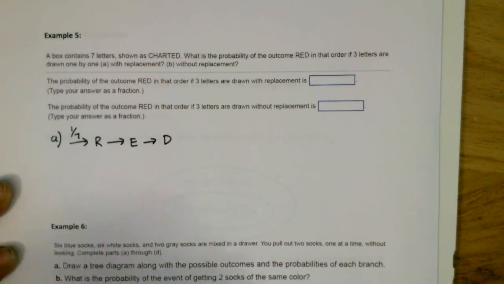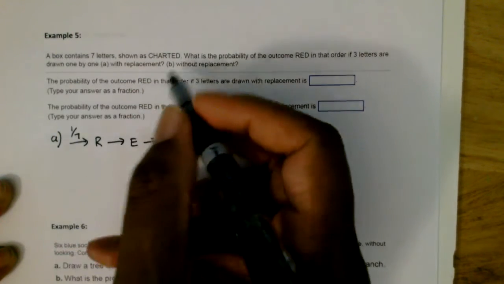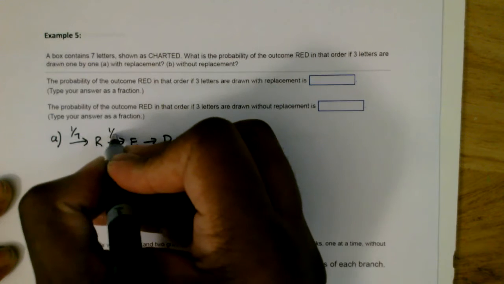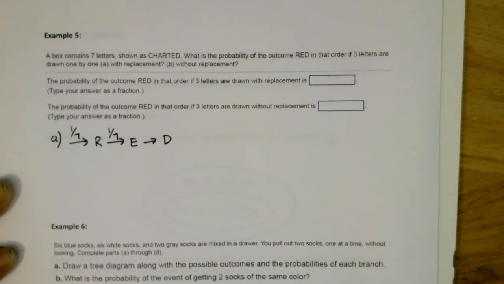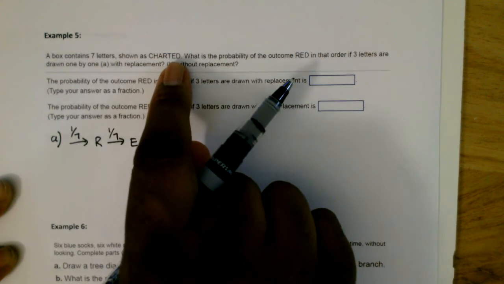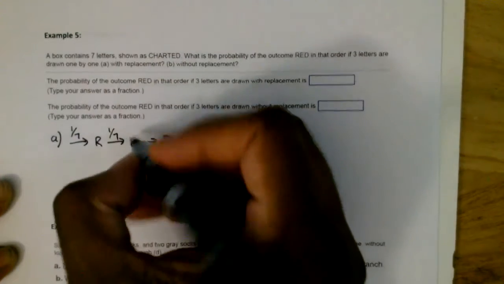That's with replacement. So the next draw, I still have 7 letters to choose from, but how many E's are there in CHARTED? Again, only 1. So that's 1/7. And then that letter is put back in the box. Now, to draw D, there's only 1 D in the word CHARTED out of 7 letters, so it'll be 1/7.